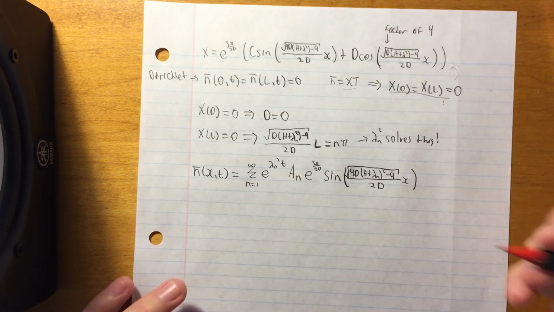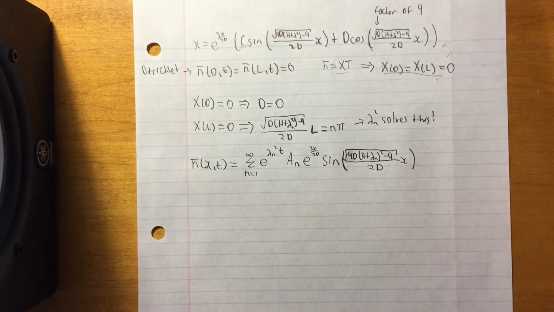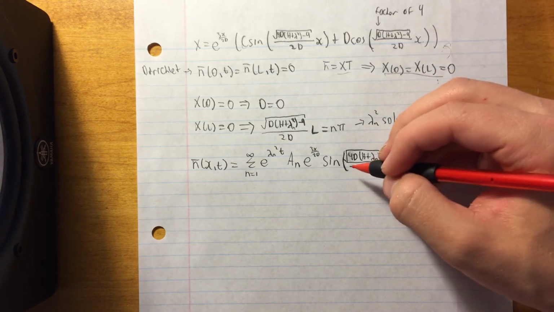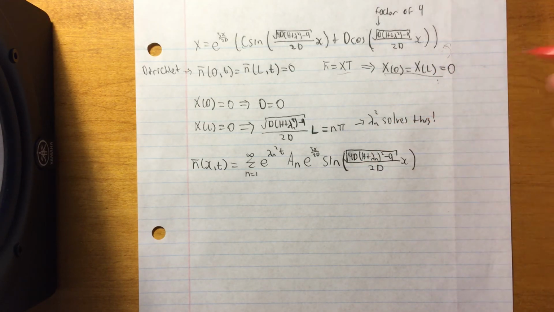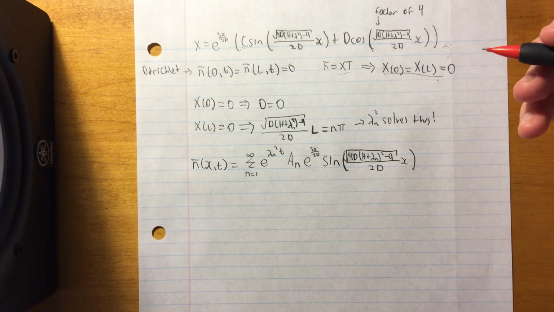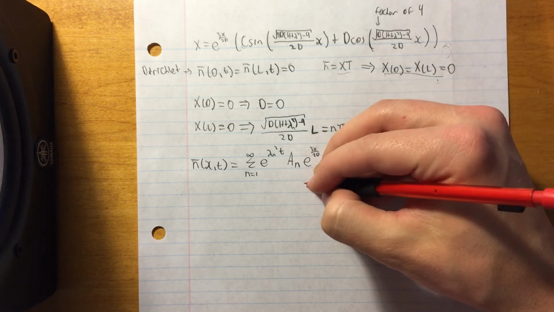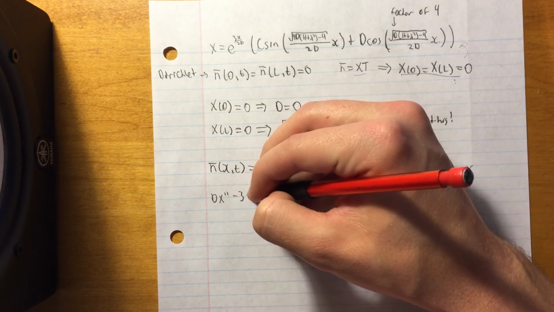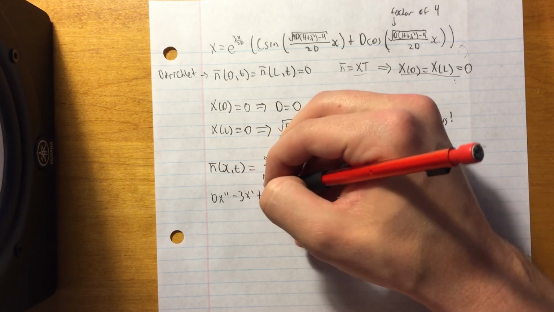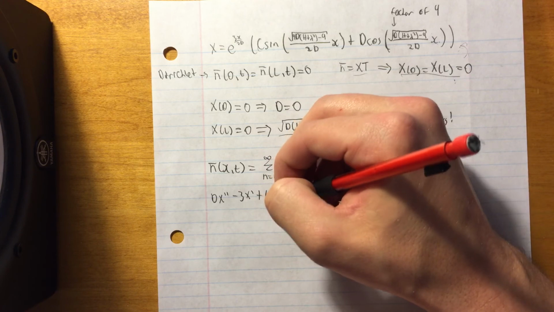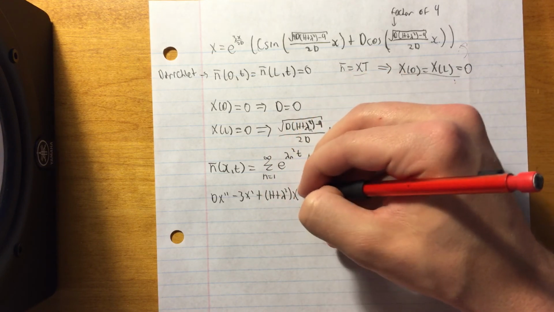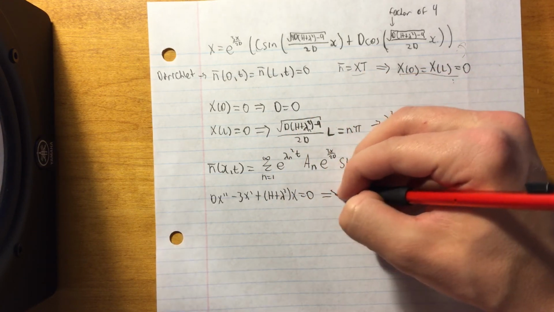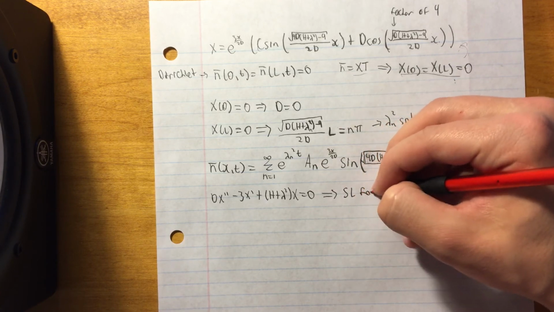Great, and then now from here, this is where it gets kind of weird, I think. We want to put our equation for x, which is d x double prime minus 3x prime plus h plus lambda squared x equals 0, in Sturm-Liouville form.